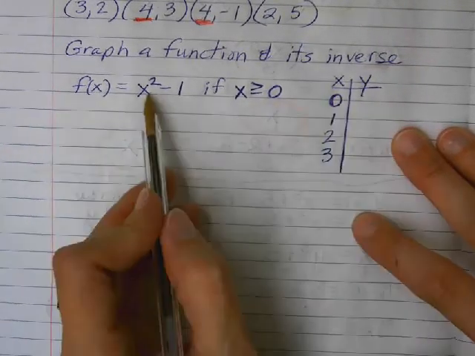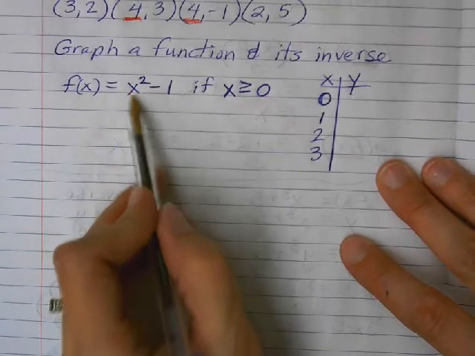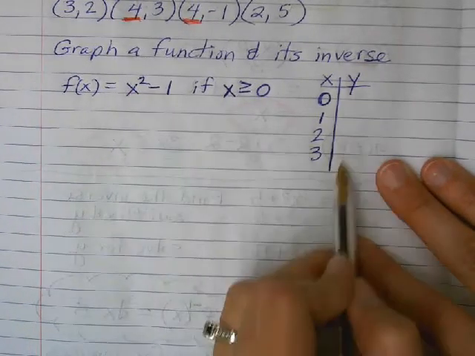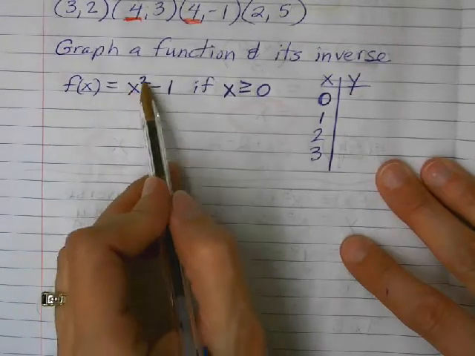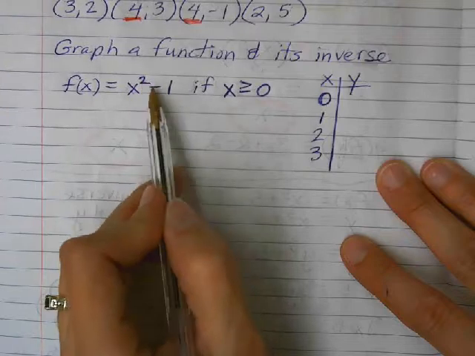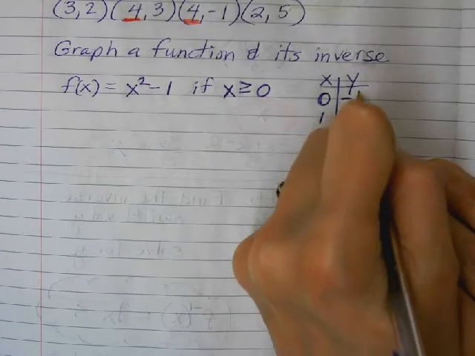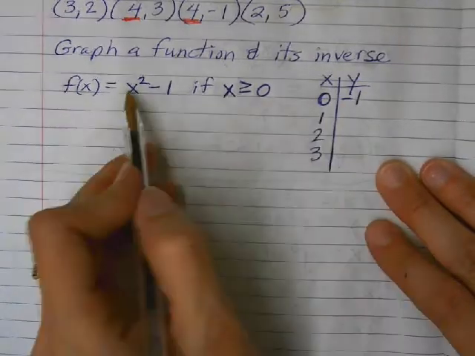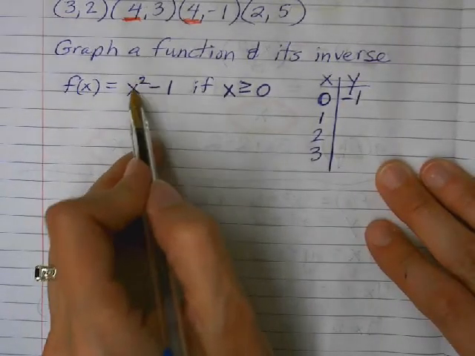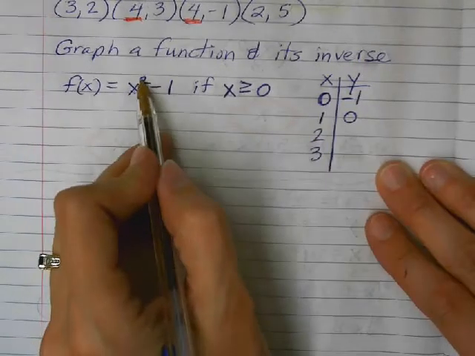What do you get if you put a 0 in there? We have to fill in this table. What do you think? 0 squared minus 1. Wouldn't that be negative 1? And then put in 1 squared. 1 squared is 1. 1 minus 1, that's 0. What's 2 squared minus 1?